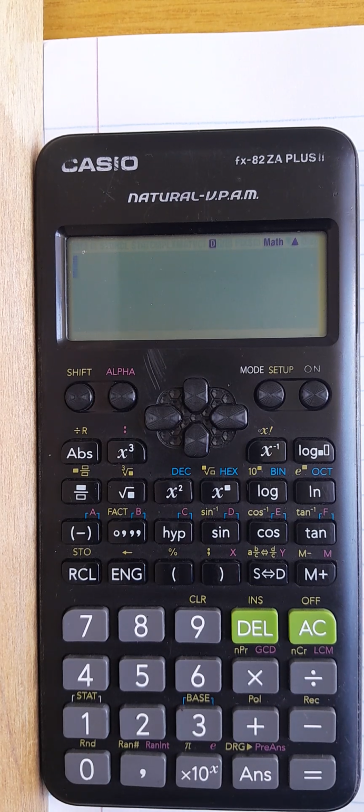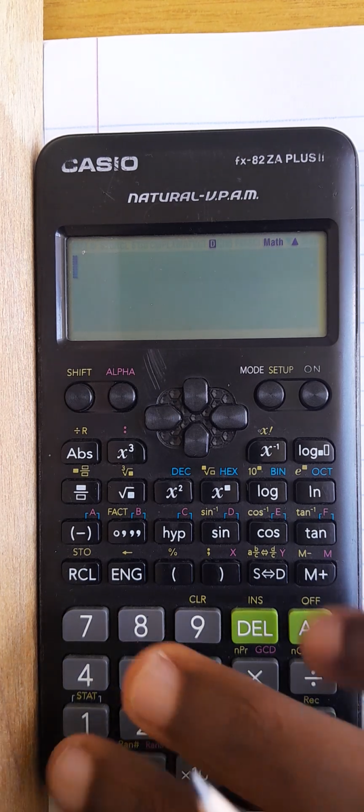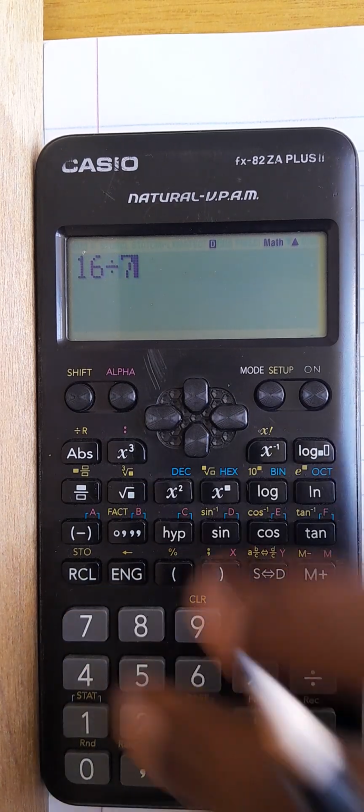Now, if I want to divide maybe 12 by 7, I won't get a remainder. Let me say, for argument's sake, I want to divide 16 by 7. I'll have a remainder, right? So the longest method, you're going to say 16 divided by 7.